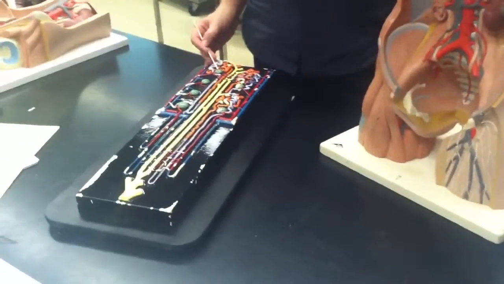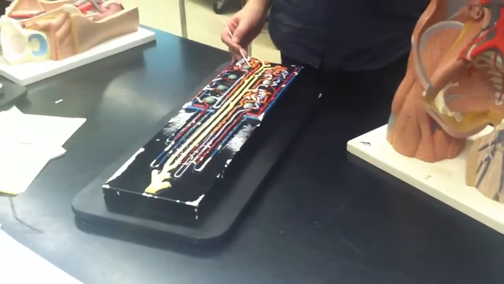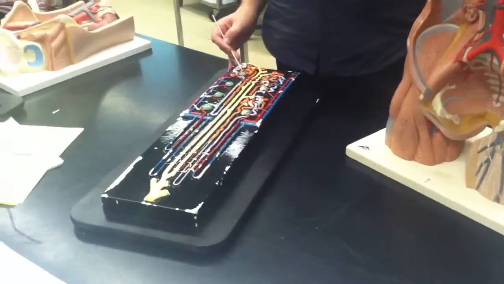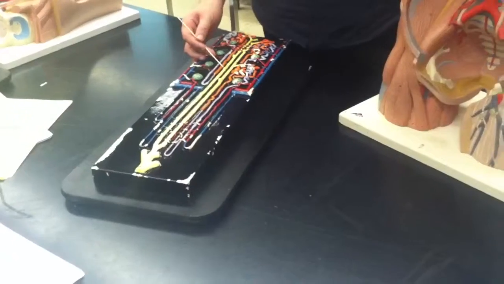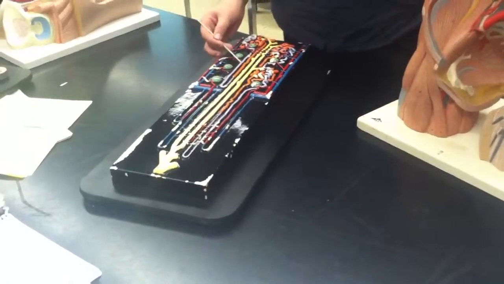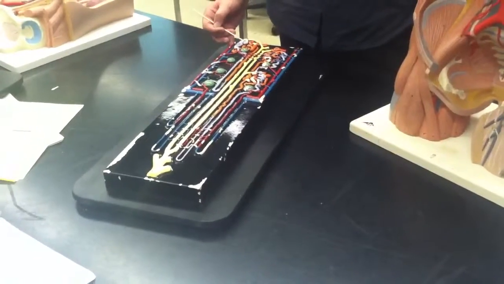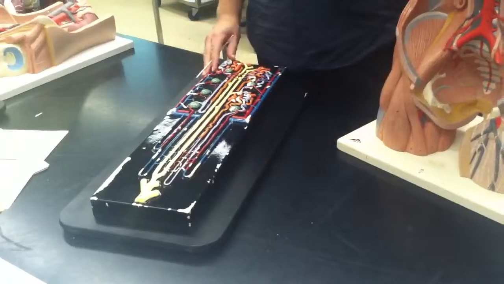If we follow this green structure, it is called the what? Bowman's capsule. From there, we're going to get to what? Proximal convoluted tubule. From there, we have the what? Descending limb of the loop of Henle. Then we go to the where? Ascending limb of the loop of Henle. Then distal convoluted tubule. Then what? Collecting duct. Can you do that again?